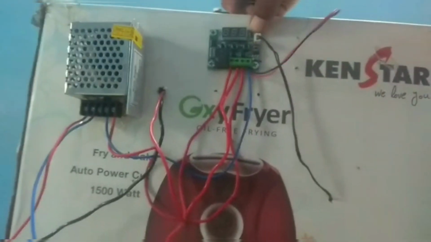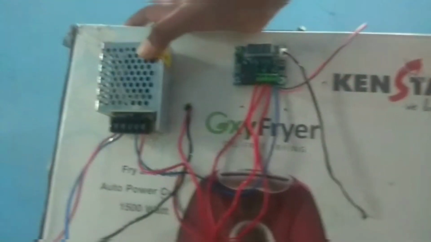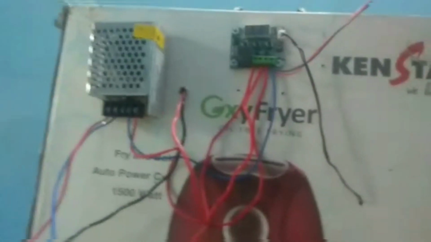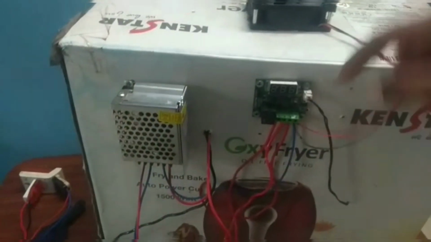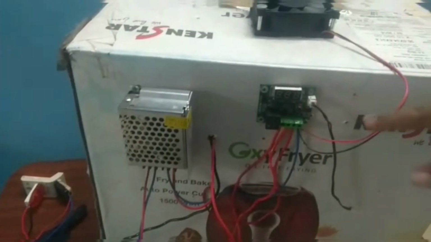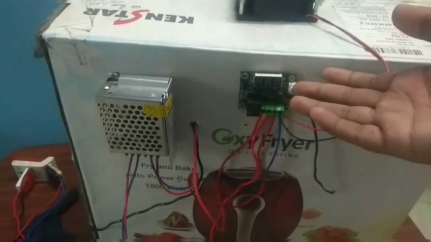This is thermostat. Can you see this? This is used to maintain temperature. This is 12-volt DC adapter. This is 12-volt DC cooler fan. Now we need to set temperature in thermostat. After setting the thermostat, we should see whether it is working.